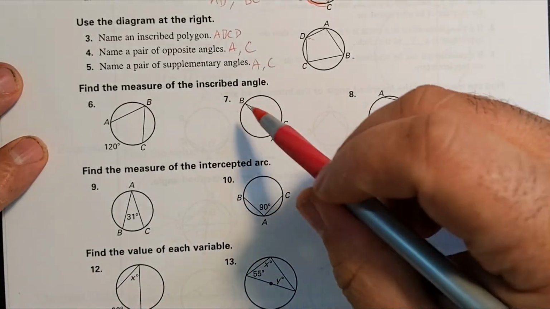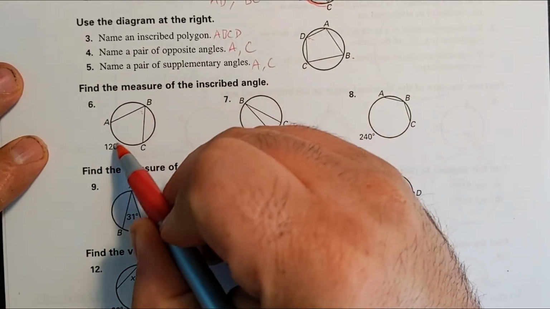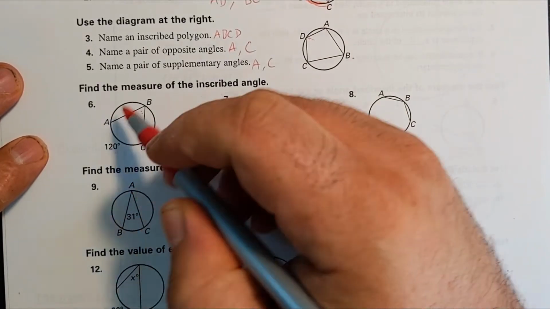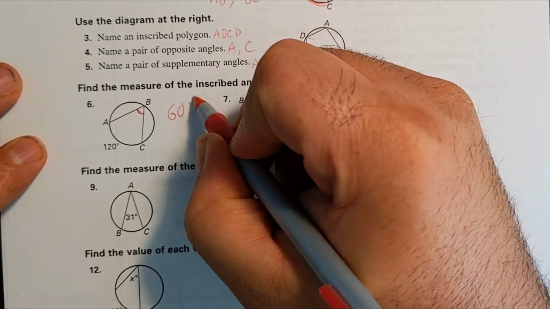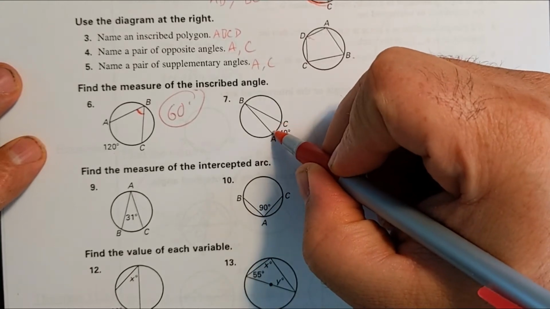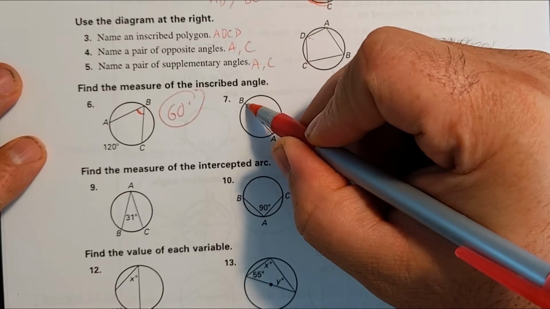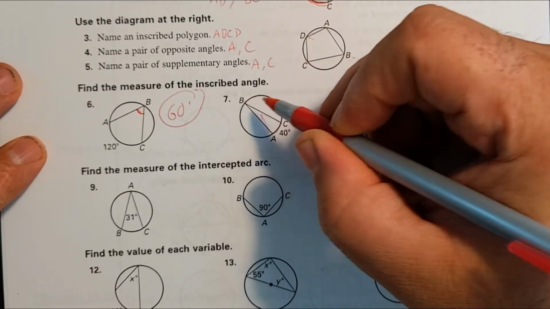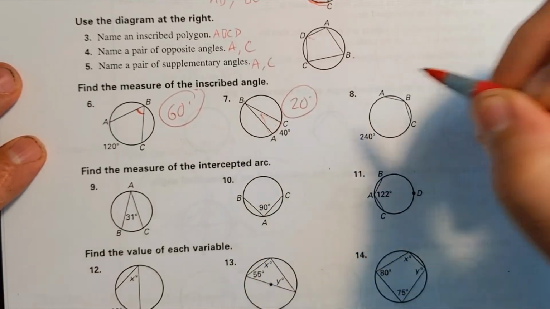Number 6 says find the measure of the inscribed angle. So this angle is going to be half of that arc. So if that's 120, then this angle right here is 60 degrees. Over here, this arc is 40. So at the center, that angle would be 40, but it's brought back even farther, so it's smaller. Cut it in half, so 20 degrees.